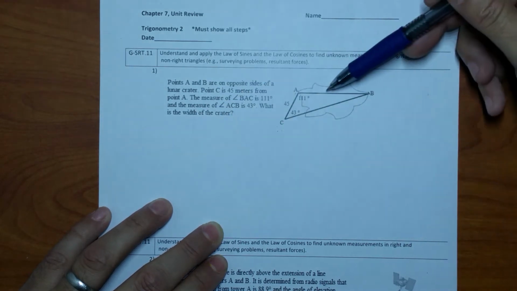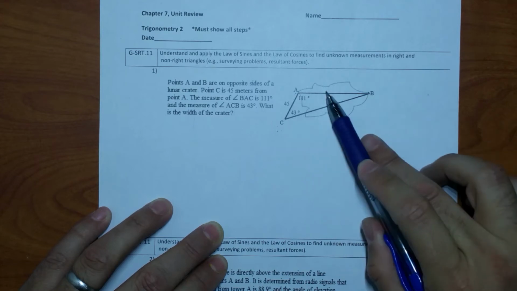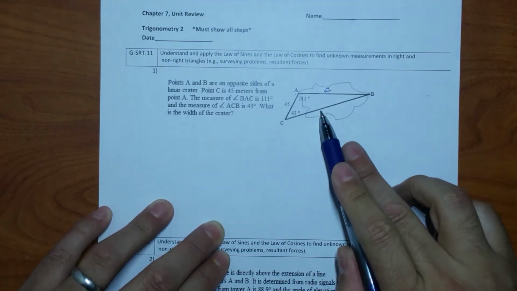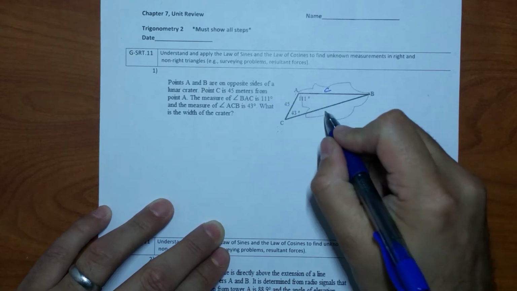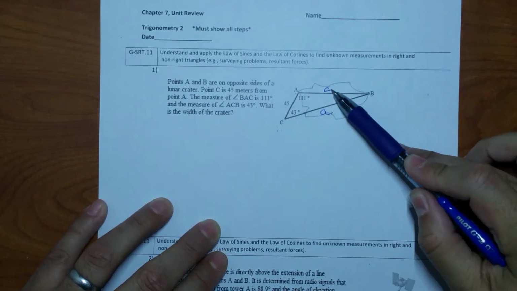So now, what letter am I going to put right here? Little c. Why little c? Because it's exactly across from the angle, across from big C. So that's little c. What do I put over here? Little a. Now, what am I trying to solve for here? Little c, very good.